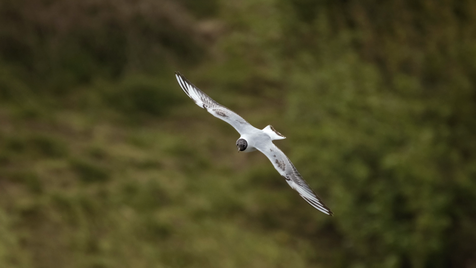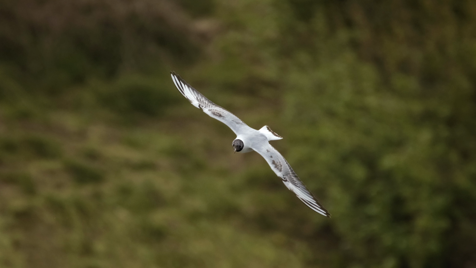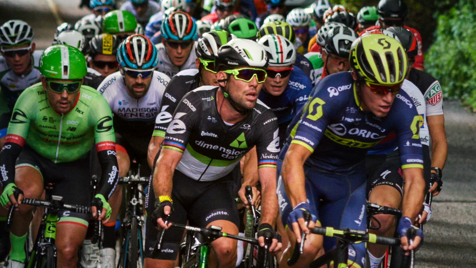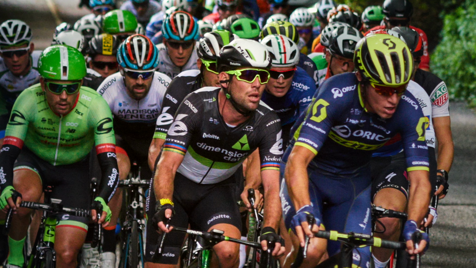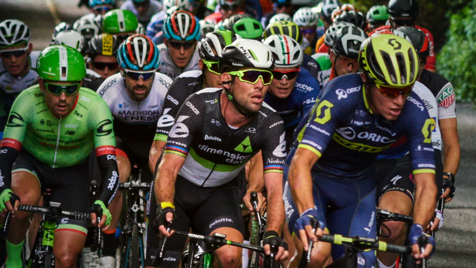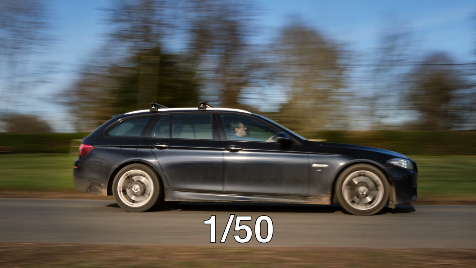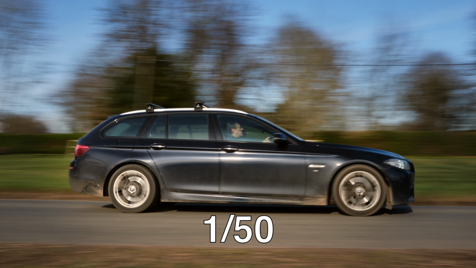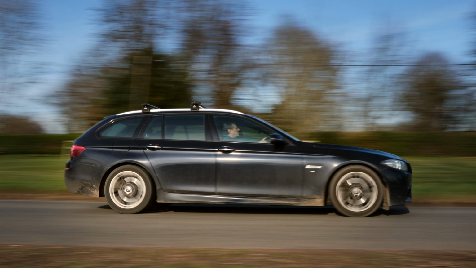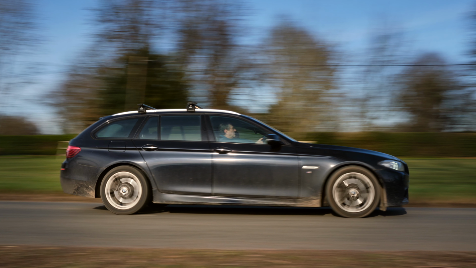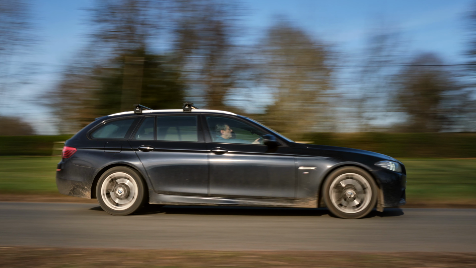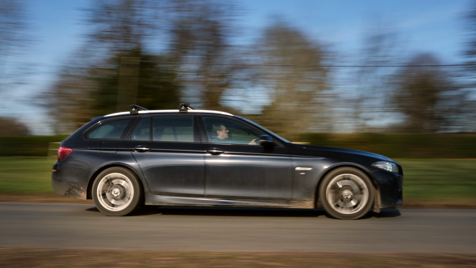Before going out and photographing birds and animals and getting disappointed with the results, why not practice with cars and cyclists? It's much easier and you get as many goes as you like. Start with slower shutter speeds, a 40th or a 50th of a second. As you can see, this blurs the background, the wheels have got some blur, but the car is nice and sharp. This gives the image energy and makes it look like there's movement.